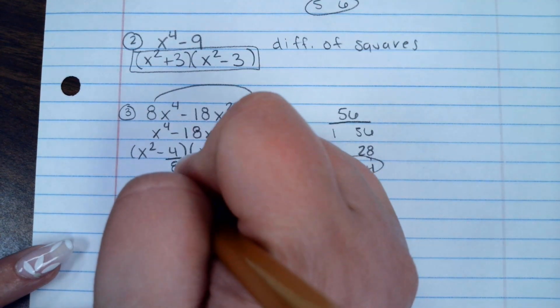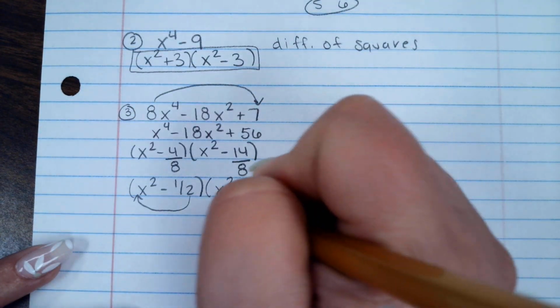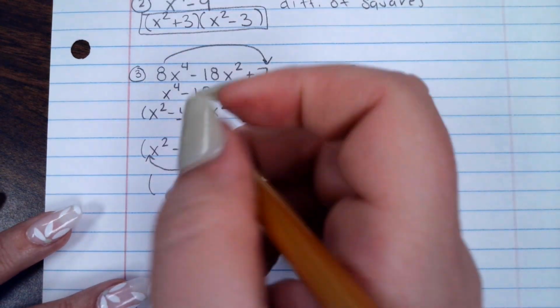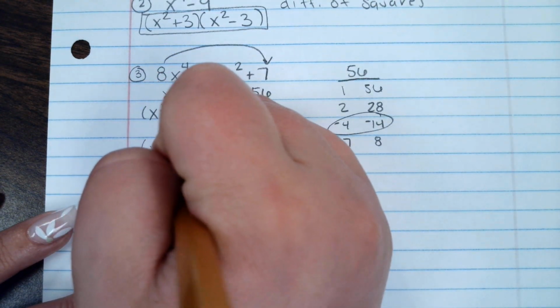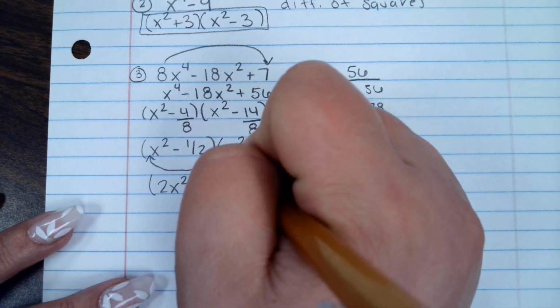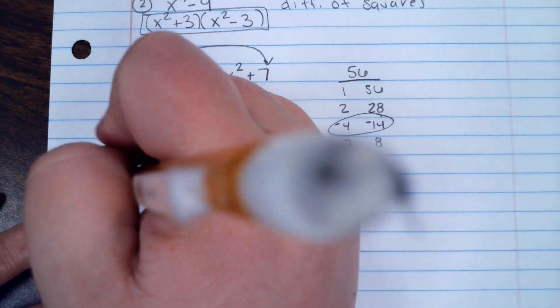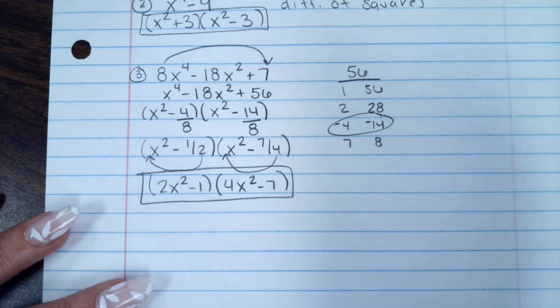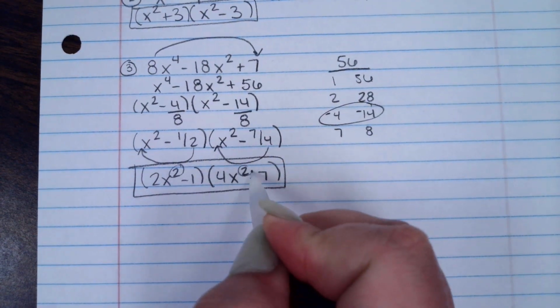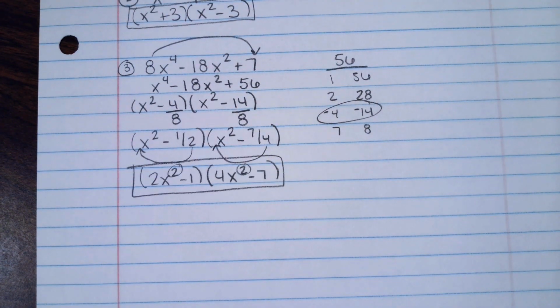And then we take the denominator and it goes out in front of our x squared. So our final answer would be 2x squared minus 1 and 4x squared minus 7. So same exact process, only difference is we have squared there.